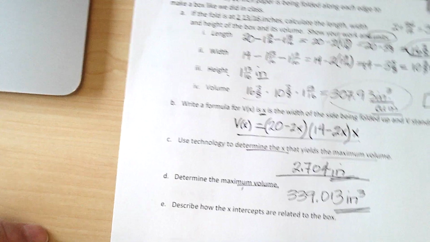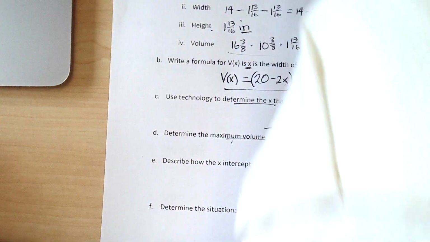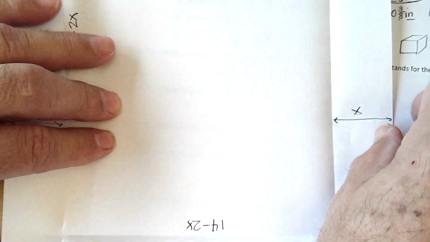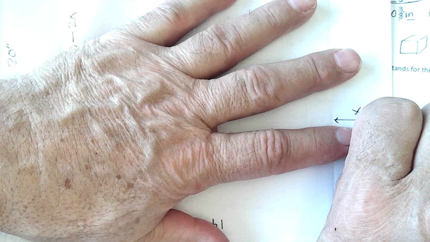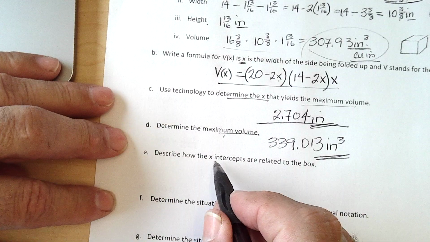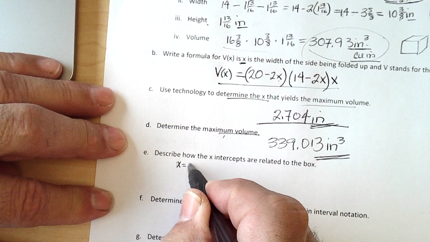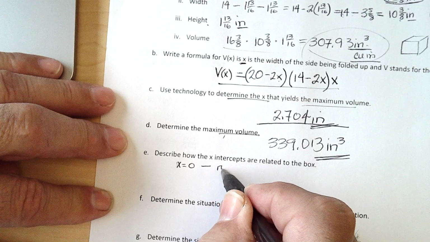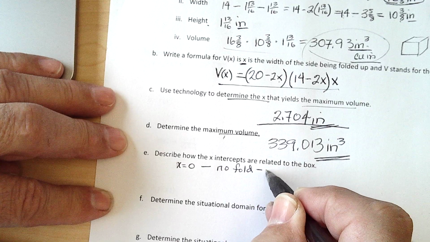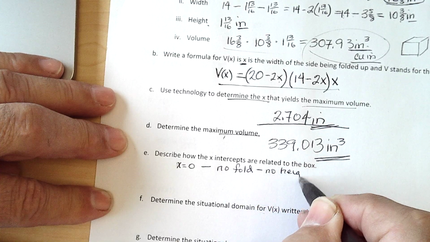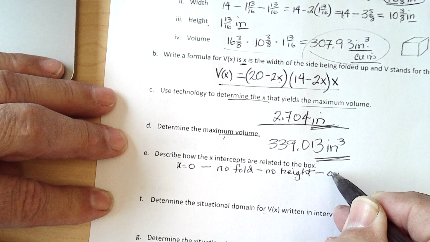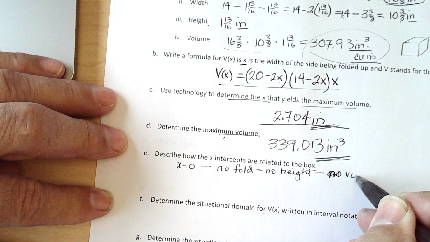So back here, if the amount I folded up was 0, in other words, I didn't fold anything up, I wouldn't have a box. And so the box would have no volume, because x equals 0 is no fold. So the box would have no height. So it would have no volume.